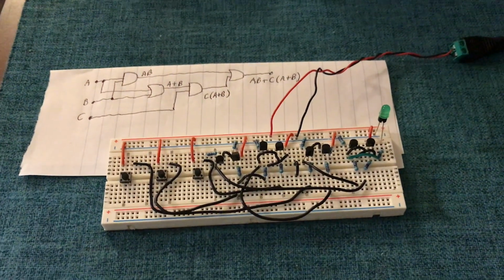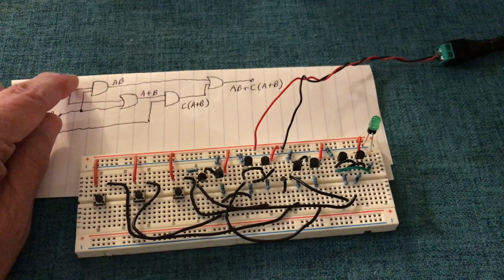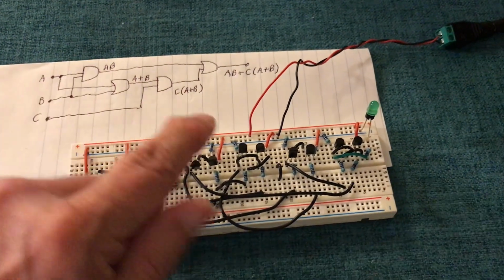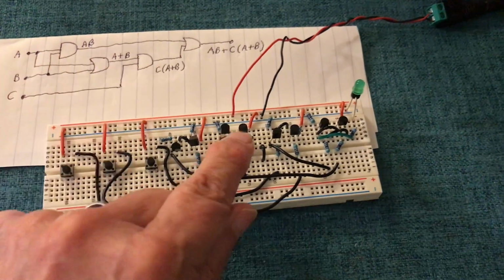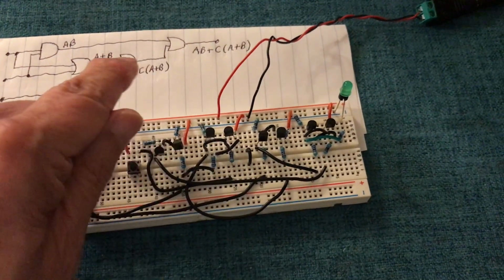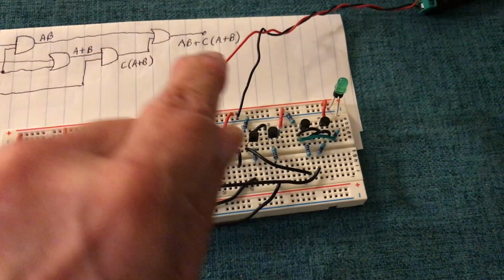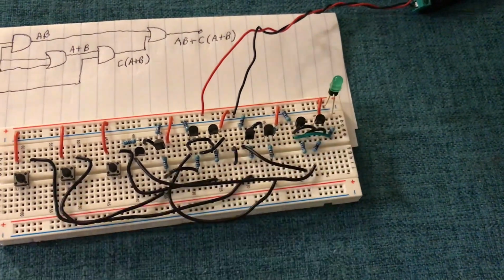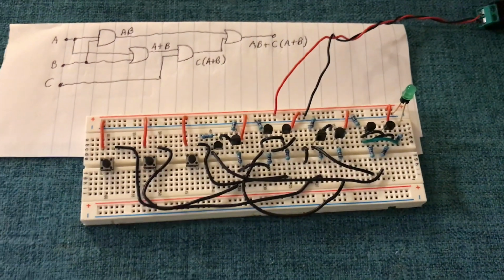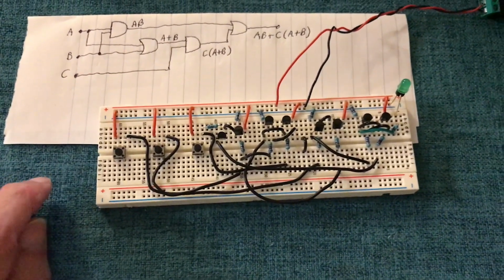Well, here we have the final circuit, which involves an AND gate, which is right here, and an OR gate, which is right here, another AND gate, which is right here, and a final OR gate, which is right here, and then output being displayed by the LED here. So we'll see, does it do what it claims to do? Have I wired it correctly?